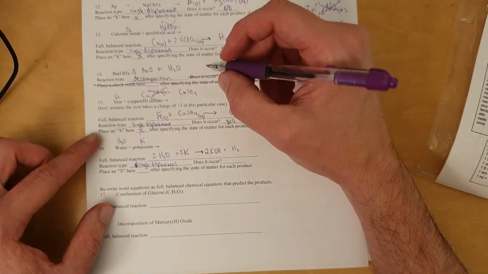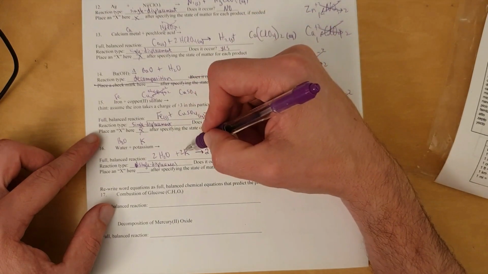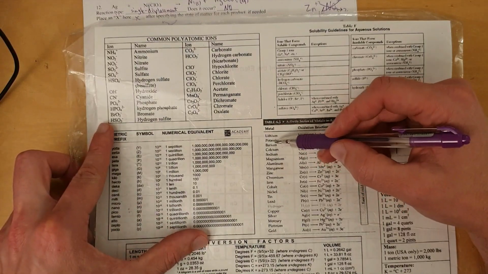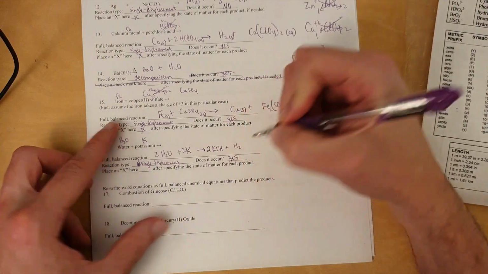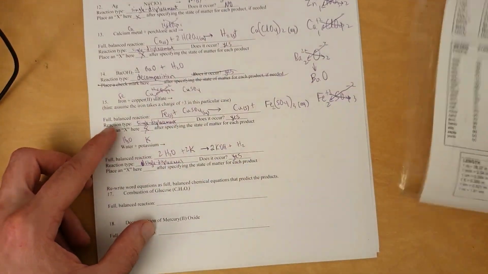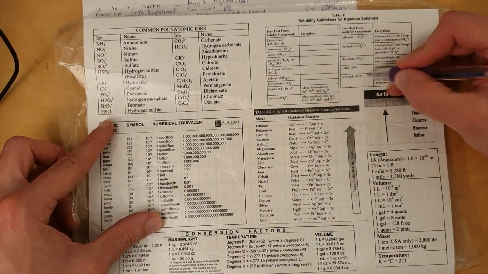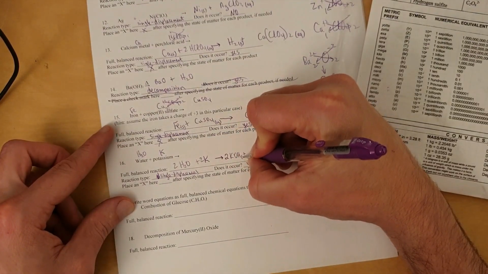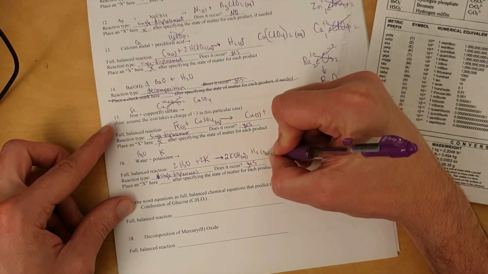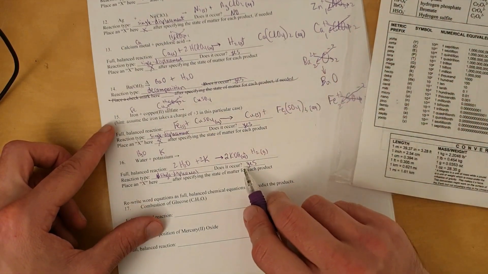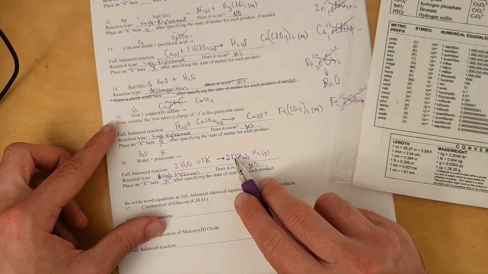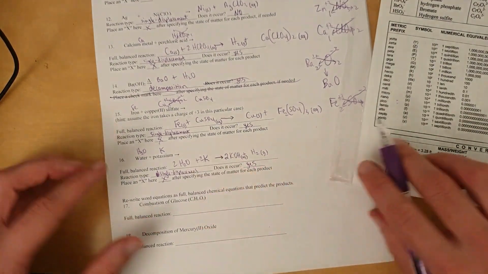So does this occur? In other words, is potassium above hydrogen on this single displacement table? So there's potassium way up here, there's hydrogen way down there. Yes, it sure does. All right, potassium hydroxide. Hydroxides are not soluble unless paired with a group 1. Potassium is a group 1, therefore it's soluble, it's aqueous. Hydrogen is a gas. I specified the state of matter for each product. But yes, it sure occurs because potassium is above the hydrogen that it replaces.